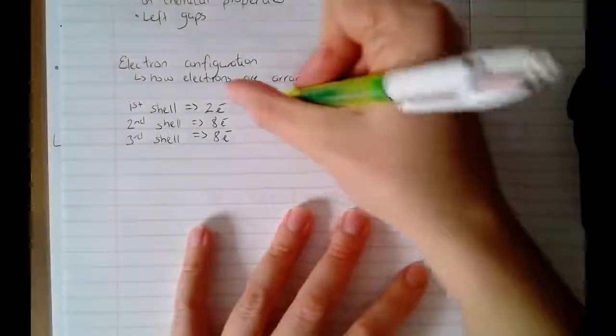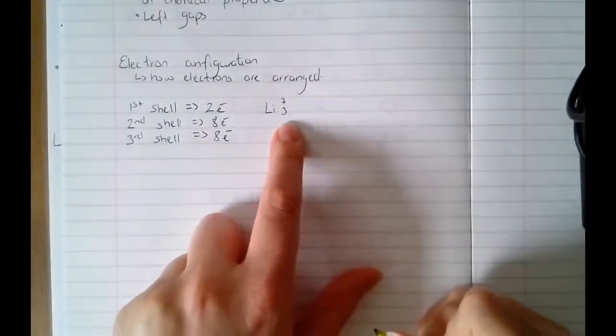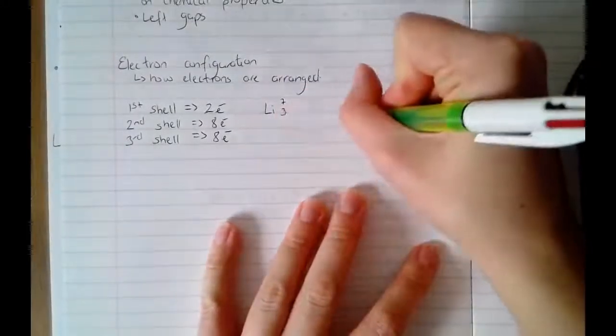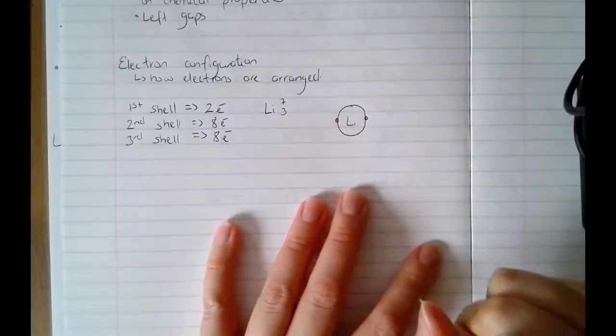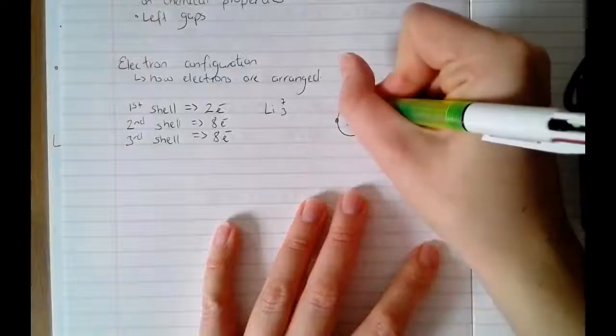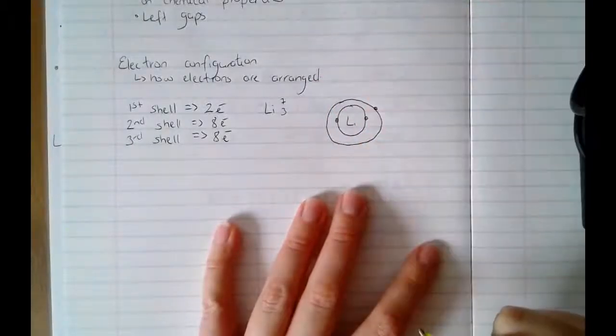So if I were to draw one for lithium, the small number next to lithium is 3, which tells me it's got 3 electrons. I would draw 2 electrons in the first shell, the shell closest to the nucleus, and then I would need to move into the second shell to draw that third electron.